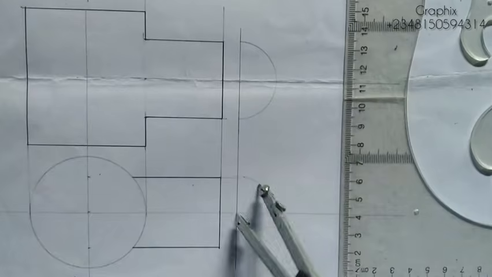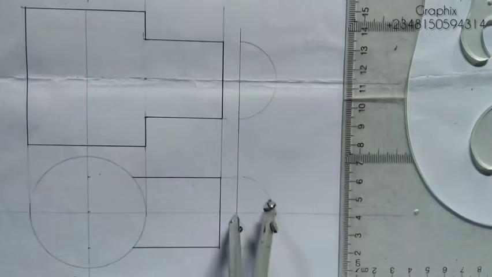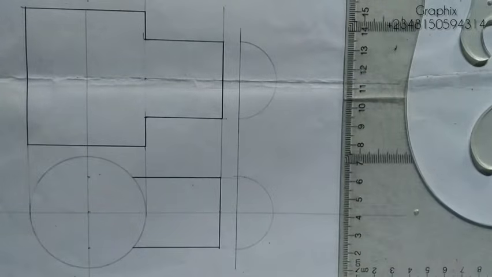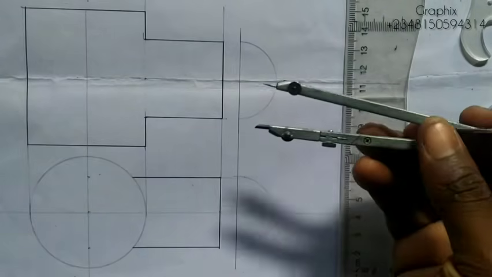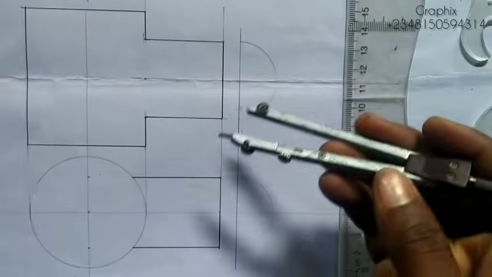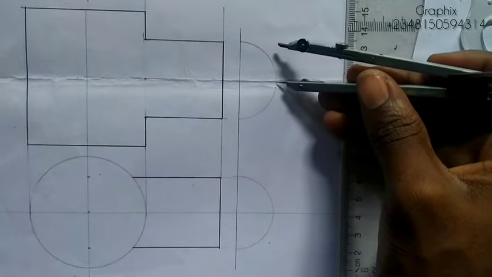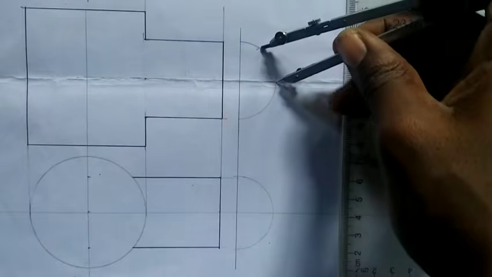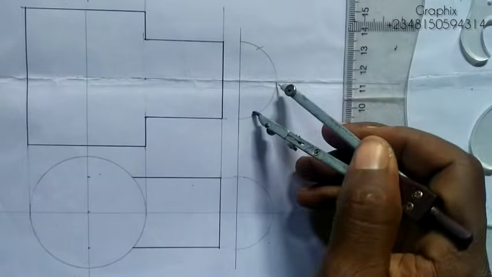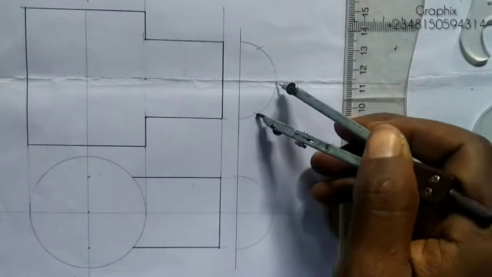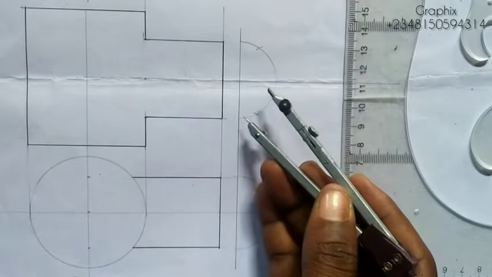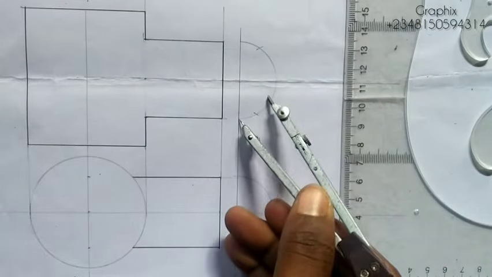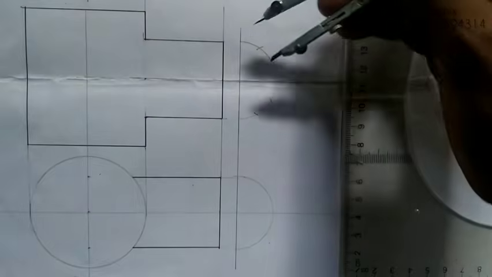I'll do the same thing here too. You can see that? Now with the same radius, I'm not adjusting it. With the same radius I used to draw this arc, I'll place it at this point where it meets here. I'll cut up, and I'm going to bisect down. I'll come to this point also. I'll cut here. I'll come to this point also.